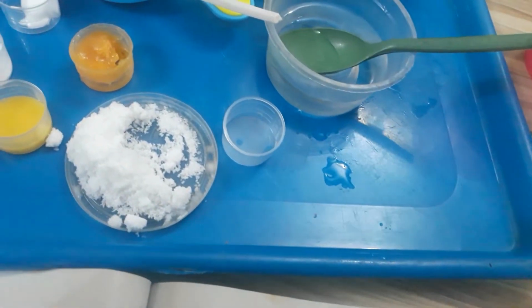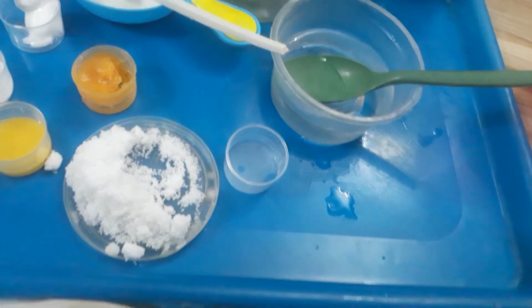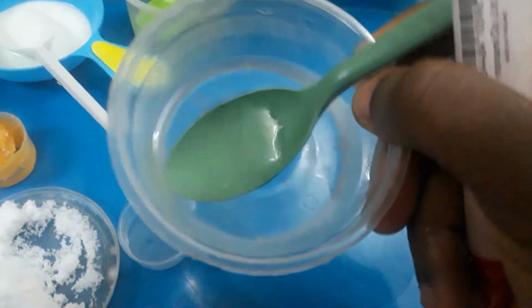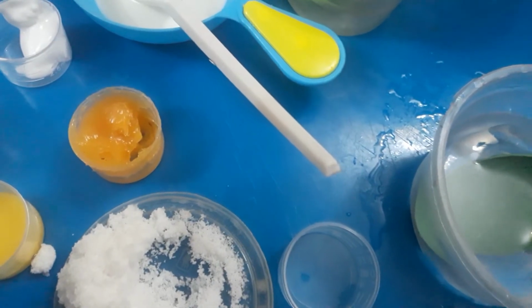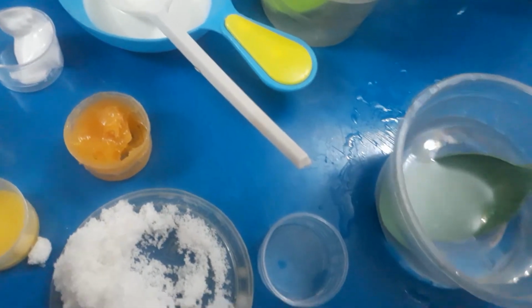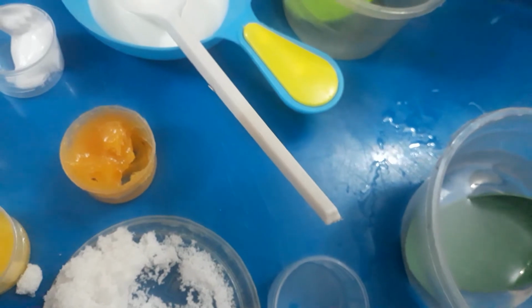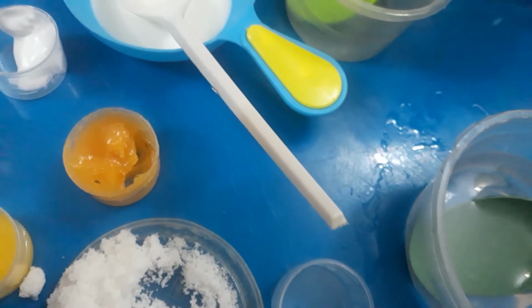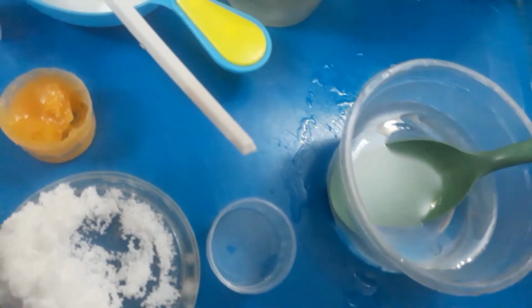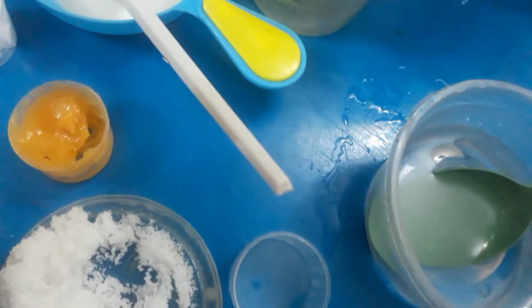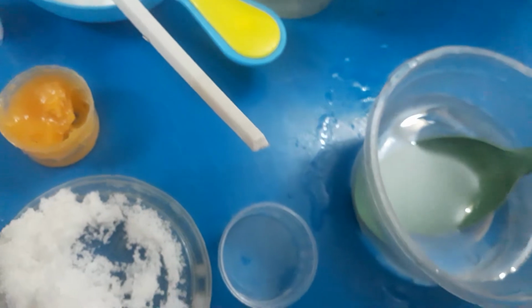Now, how do we get a false solution? This is a true solution. You can see that the crystalloid, like the salt that dissolved, we can't see it with our naked eyes. Now, how do we get a false solution? We call a false solution a colloidal solution, a colloid. A colloid is large enough. The solute particles are larger than the particles of a true solution, like the salt, but not large enough to be seen by the naked eyes. Anyway, you can't see it with your naked eye.